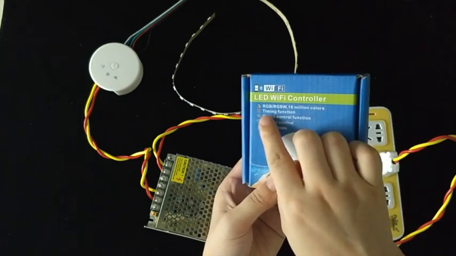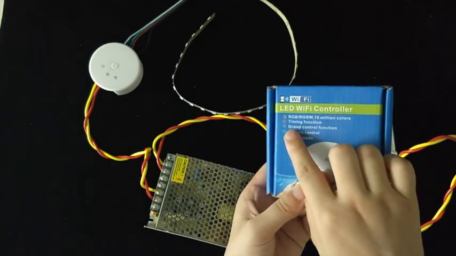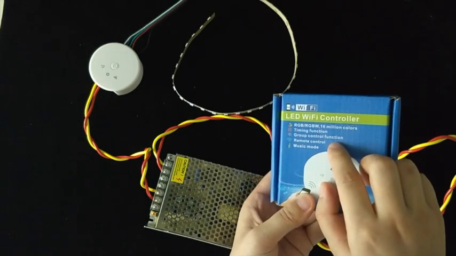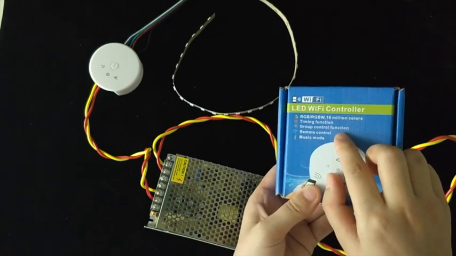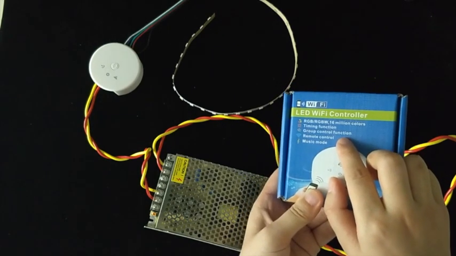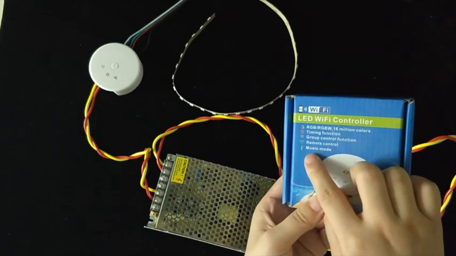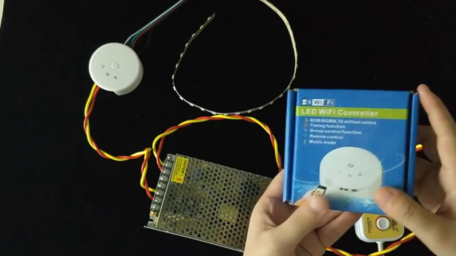It also has a timing function, I have already shown you just now. It also has a group control function. Group control function means you can control different LED strips, and you can control different rooms. Yeah, remote controller and a music mode. Music mode I've already shown you just now.